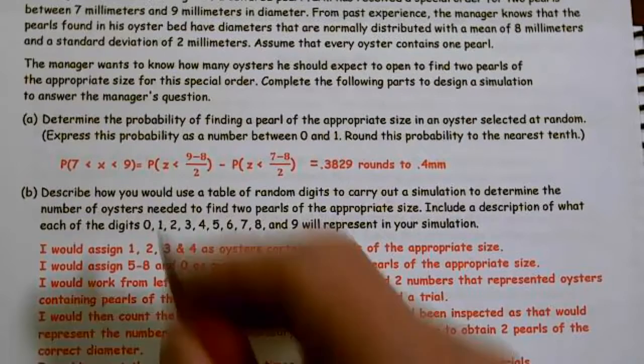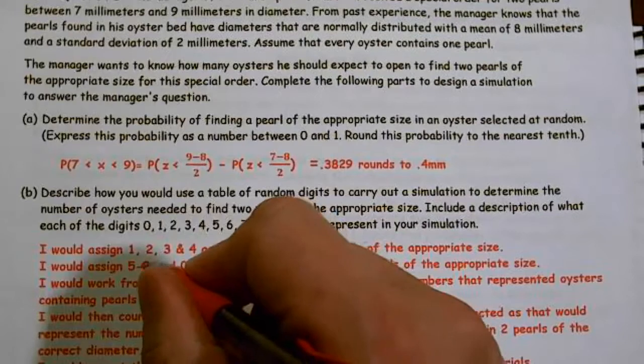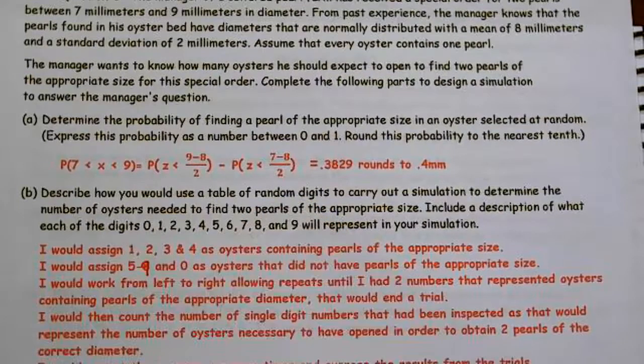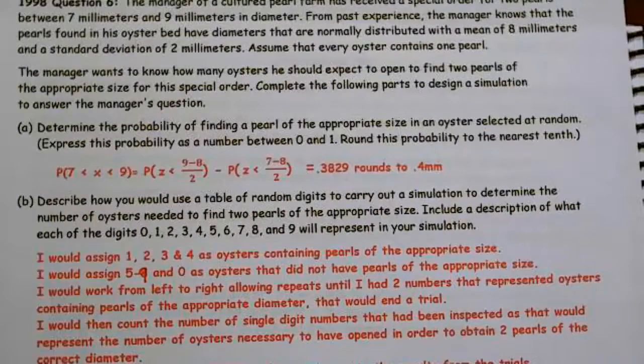This would say 5. I would assign 5 through 9. This is what that should have said. And 0 is pearls that did not have an appropriate size. I would work from left to right, allowing repeats.